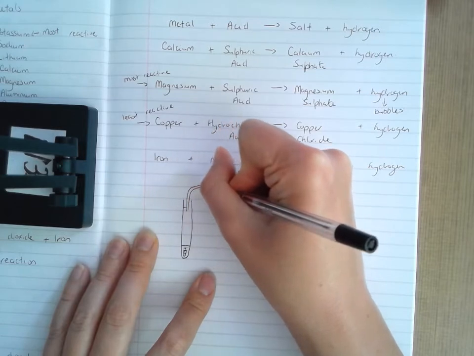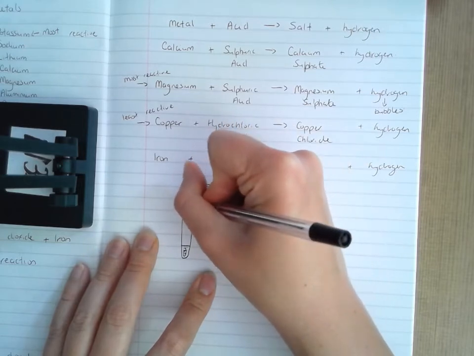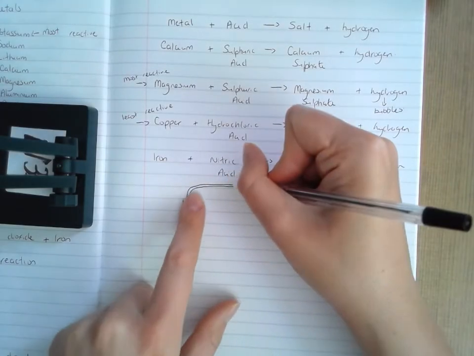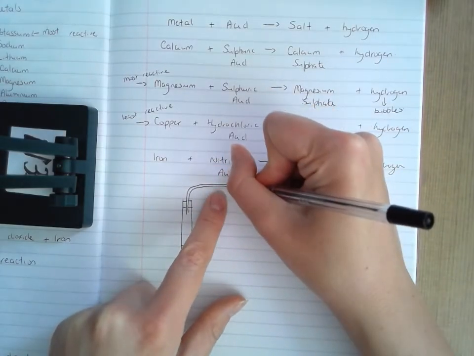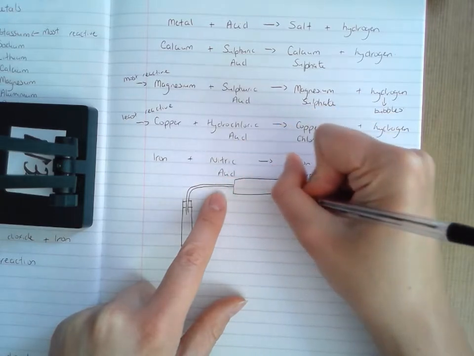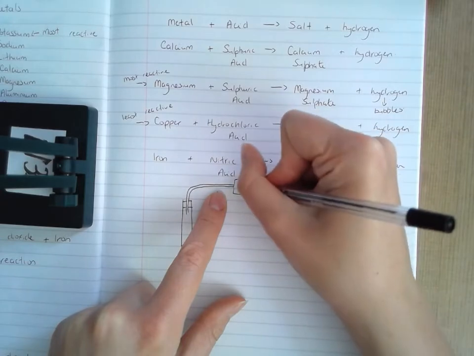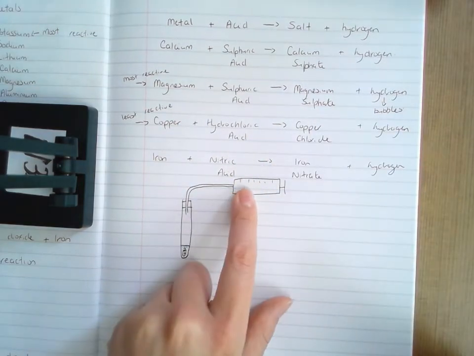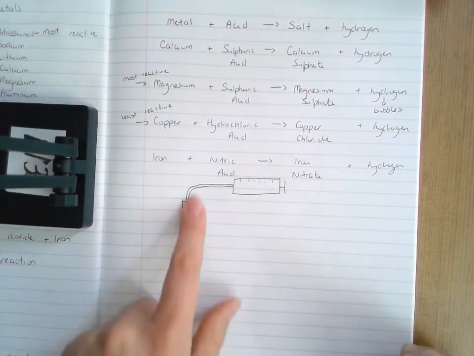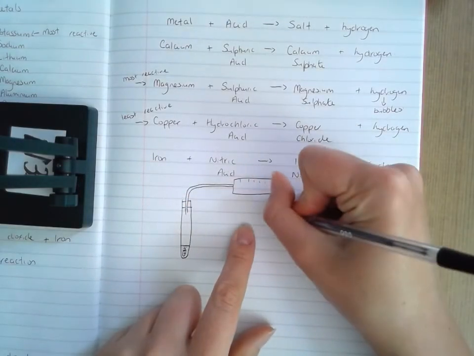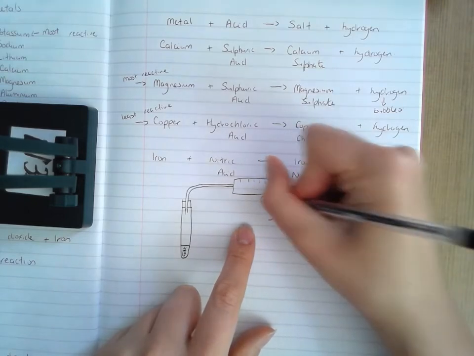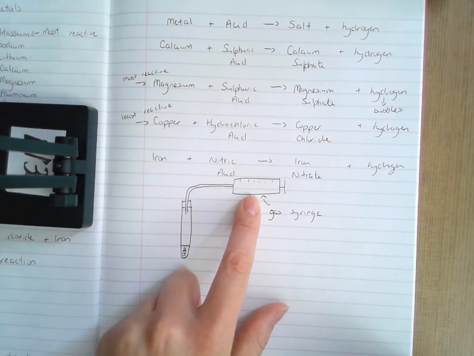So I need to put a little tube in there to collect that gas. And then I could connect my delivery tube to a gas syringe. That would tell me the exact volume of gas being collected. So if I connect my test tube to a gas syringe, then that gas syringe will collect all of the hydrogen gas that's being produced, and then I can compare.